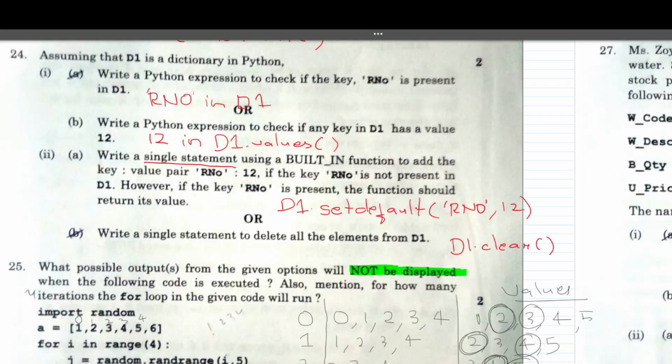Now let's see option C, which says 4 will be the first one that will be coming, then 3 will be the second one. Yes, it will be coming. 3 can come at the third iteration. 5 can come also in the fourth iteration. Possible.